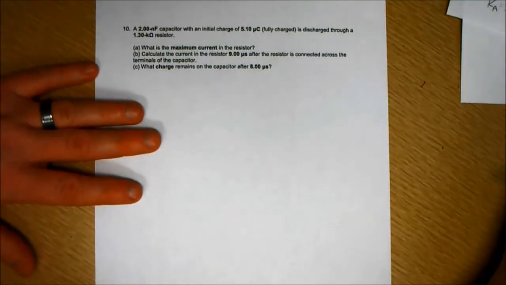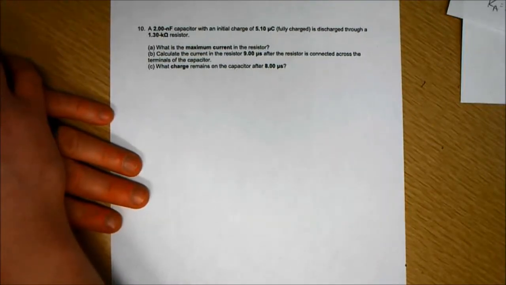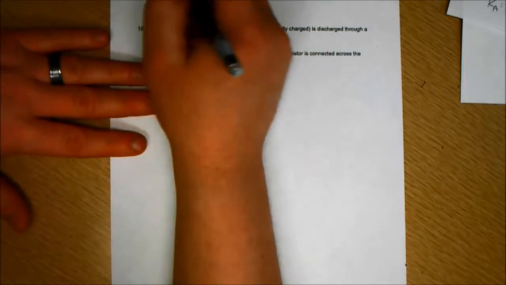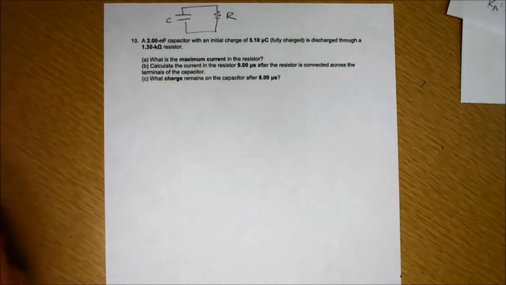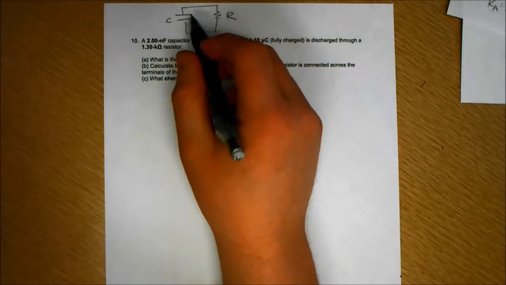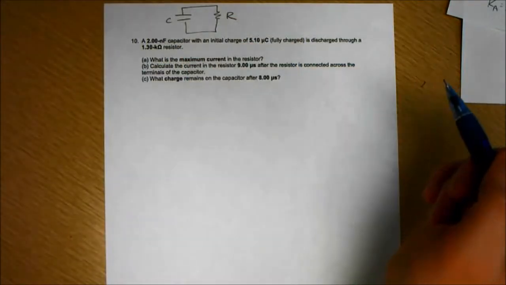Okay, so the next one, we have a 2 nanofarad capacitor with some initial charge, and it's discharged through a resistor. I'm going to draw it up here. What is the maximum current in the resistor? Well, if this had been charging and we had hooked it up to a battery, it would not be too difficult because we would just use I equals V over R. But in this case, we don't have the battery. If we had the voltage over the capacitor, we could use I equals V over R and find it that way. We don't have that either.